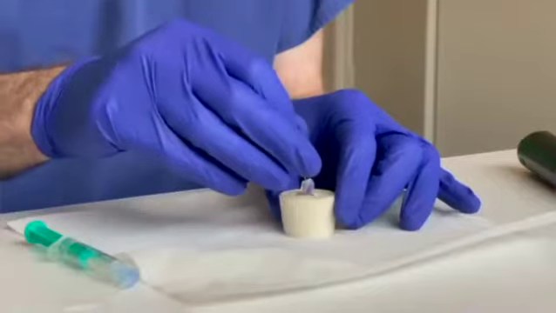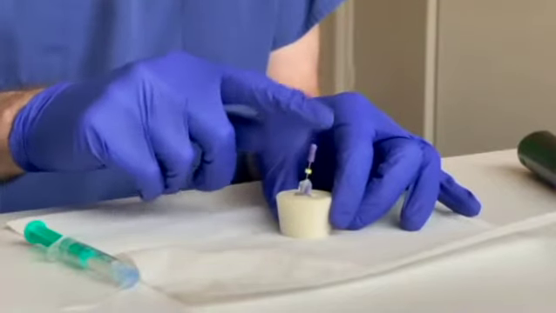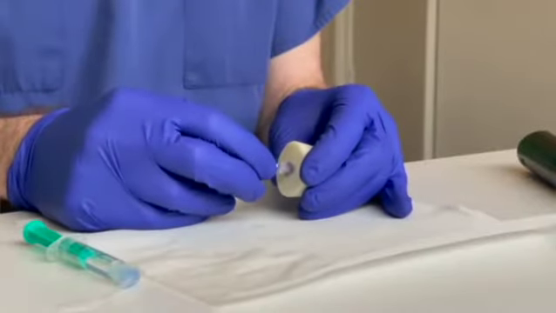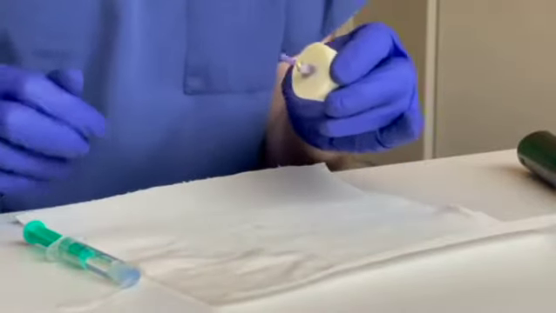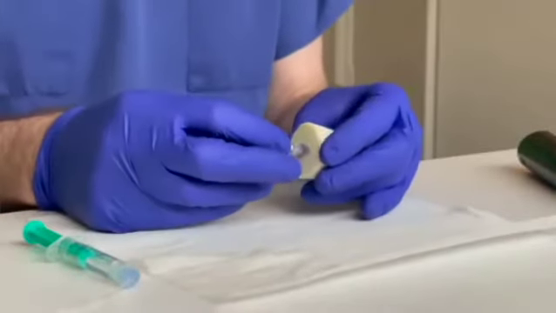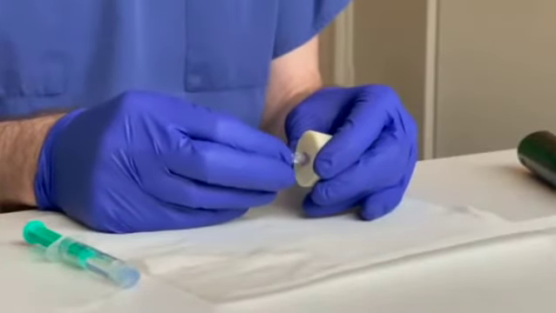So you can use a number 10 scouting file. And as we showed in the previous one, just tap that to length and see where the file wants to go. In this case, we have a little bit of work to do to get it to our working length of 22 millimeters. Clinically, you attach your apex locator to confirm that you're at your zero reading.